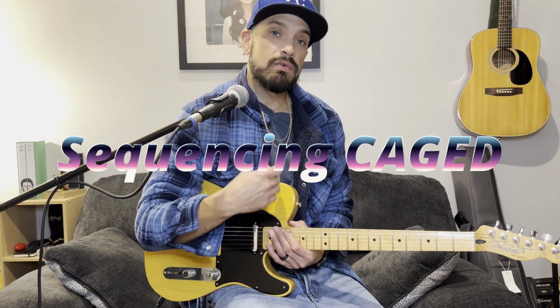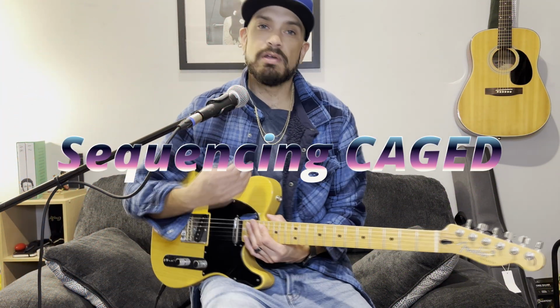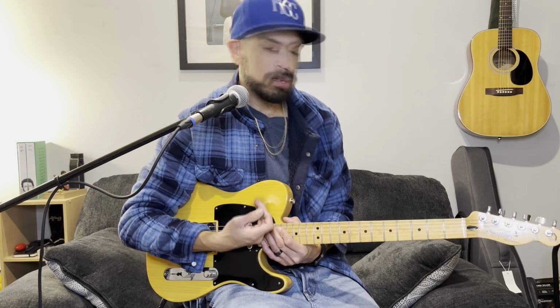So today we're going to be going over the CAGED system. In particular, we're going to be going over the sequencing of the CAGED system. So in particular, we're going to be identifying what fret you need to fret the next CAGED shape when you're running through it, because I know that could be kind of confusing when you're first starting to learn the CAGED system. So we're going to kind of remedy that, and I'll show you exactly how.